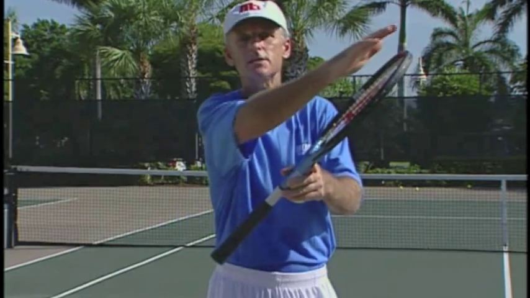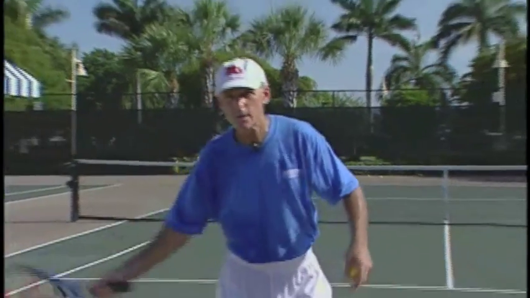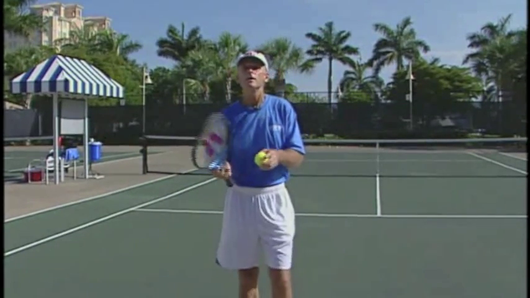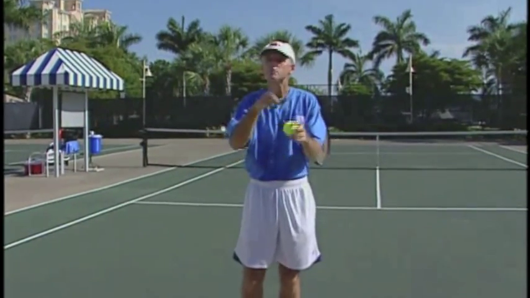But if you increase the angle, let's say you start swinging like this, this is the low point of your swing and this is your finish. So instead of swinging more like this, you've increased the angle, you're going up more. If you do that, you're going to generate more spin on the ball.